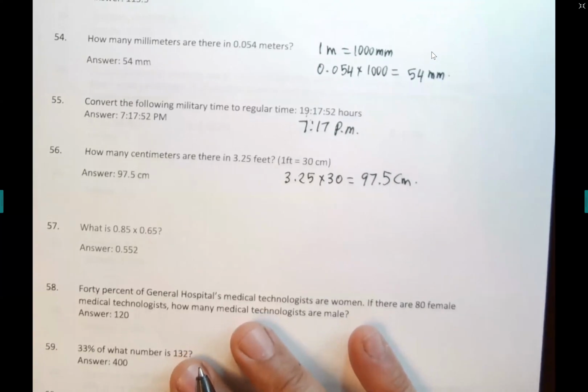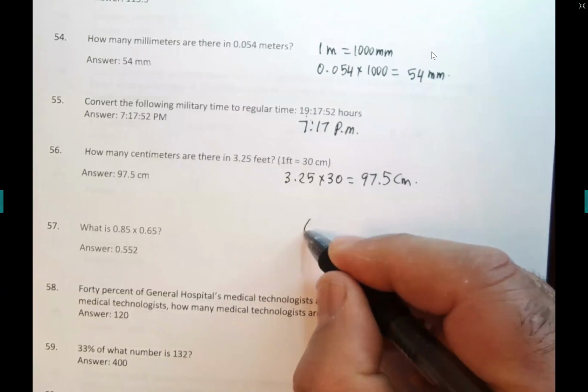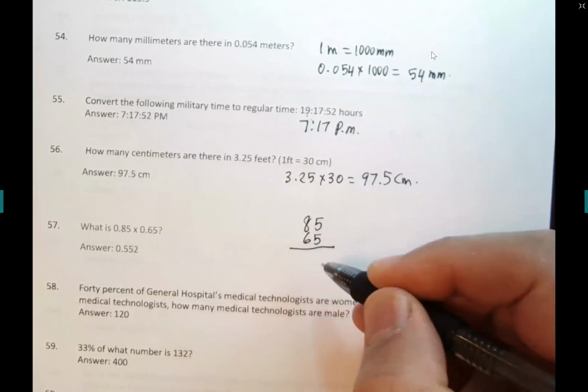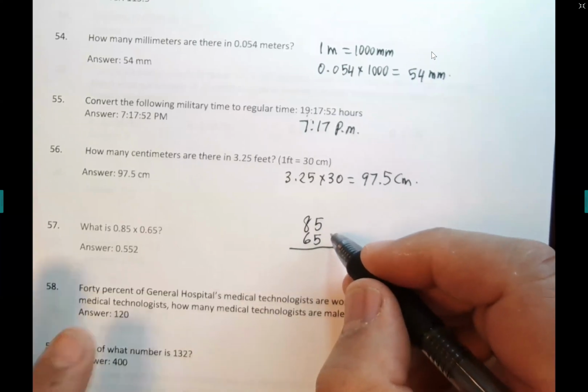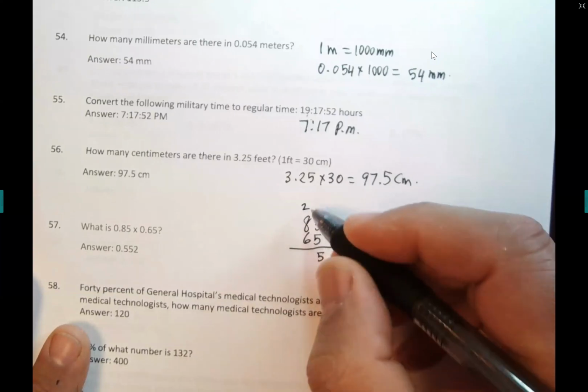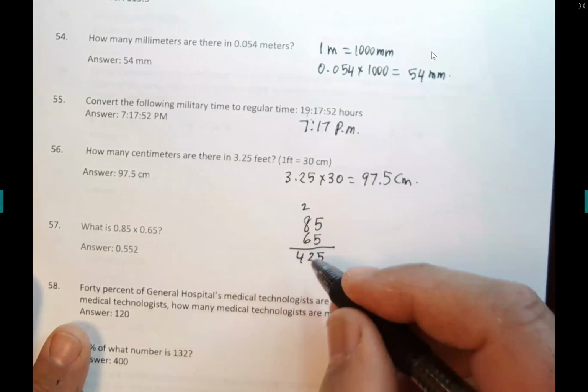What is 0.85 times 0.65? If you want to do it by hand, we can do that. You don't need to worry about the decimals now. Just put it without the decimal and let's do the multiplication. 5 times 5 is 25. 5 times 8, 40, and 2 is what? 42. And now put a 0 here.